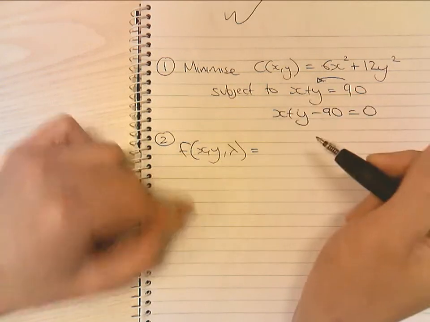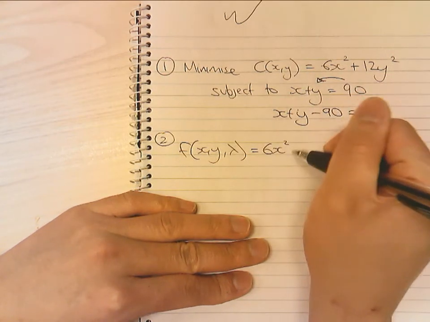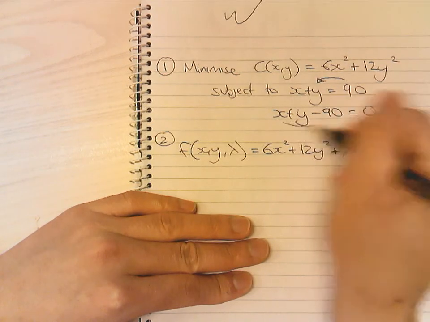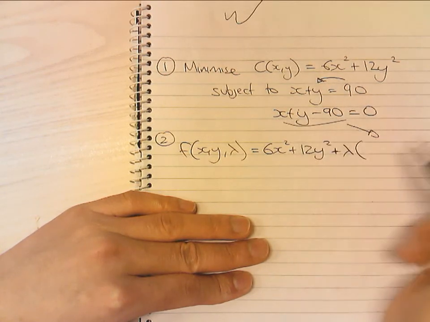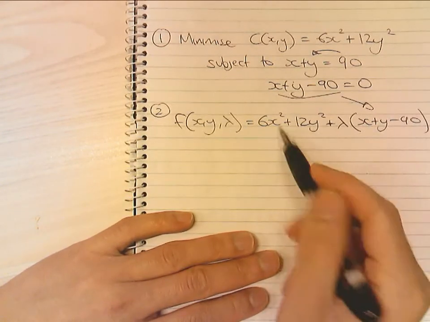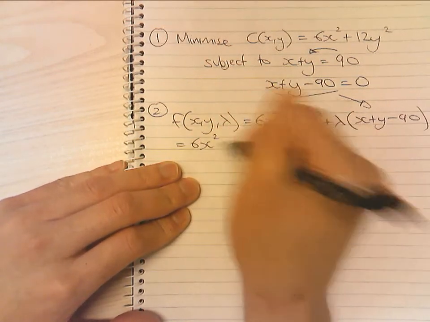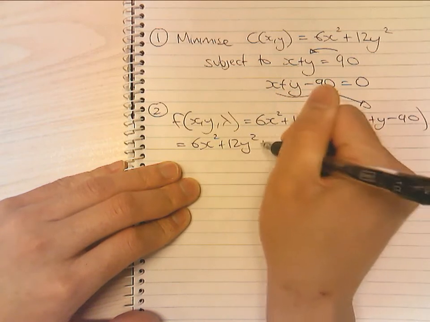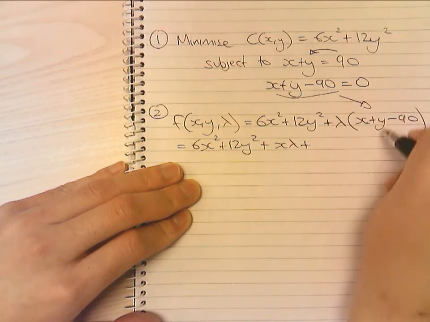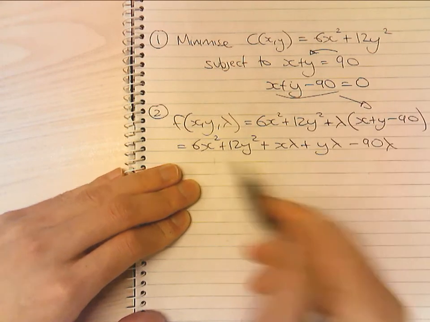So this Lagrange equation is going to be equal to the function you want to minimize or maximize. In this case, it's this function, plus lambda multiplied by your constraint set equal to 0. So we're going to move all this into the bracket, as so. Okay. So this is our Lagrange equation. We're going to expand it out. So this becomes 6x squared plus 12y squared plus every term here we're going to multiply by lambda. So x times lambda is x lambda, plus y times lambda is y lambda, minus 90 times lambda is minus 90 lambda. So this is our Lagrange equation.